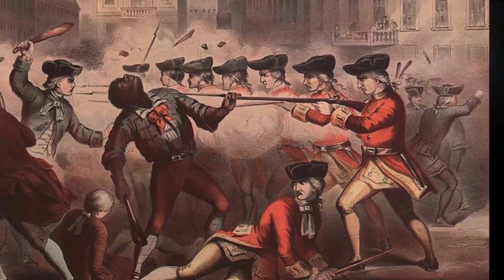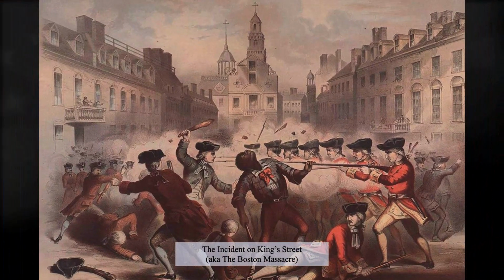Eventually, the crowd dispersed and the British soldiers were put on trial. Their attorney was none other than John Adams, who would later become the second President of the United States. In all, 8 soldiers were put on trial for murder; 6 were acquitted, while 2 were found guilty of manslaughter and received lighter sentences. But the event, which was called the Incident on King Street by British authorities, became better known as the Boston Massacre among the colonists, further mobilizing anti-British sentiment in the colonies.